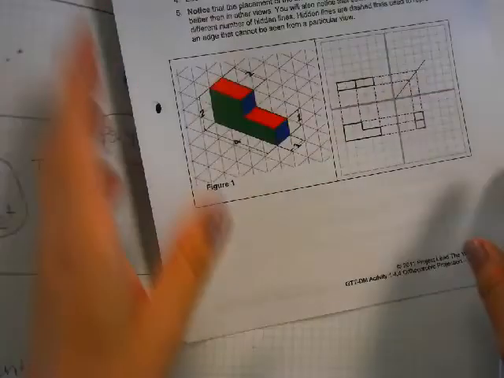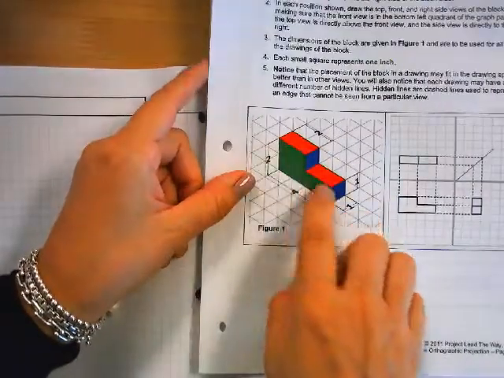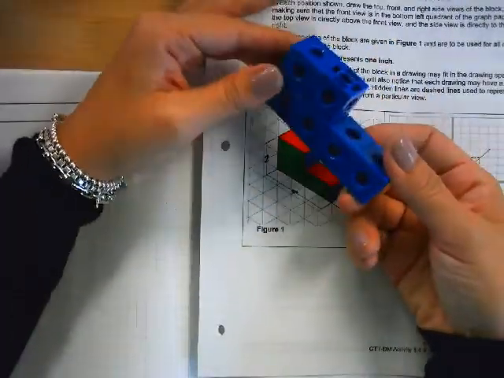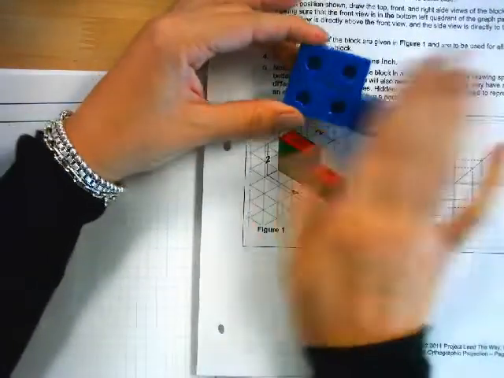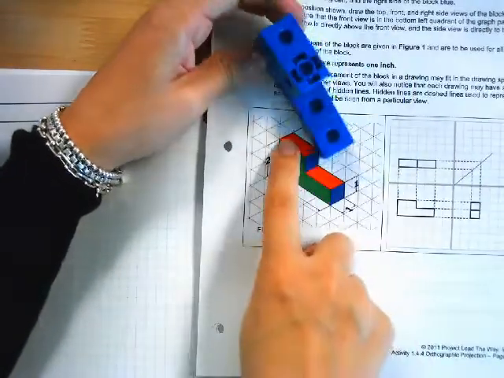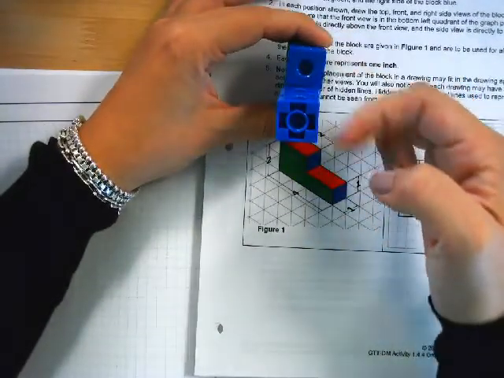All right, so page 3 in your engineering notebook, find a page, either 20 or 21. I'm going to do mine on page 22. All right, so this is an isometric. You have your cubes here. The green signifies your front view. The red is your top view, and this is your right view.